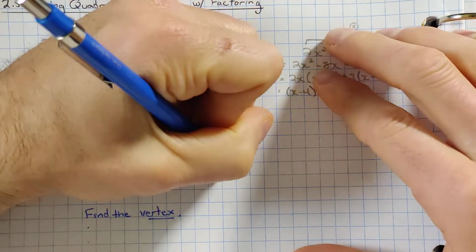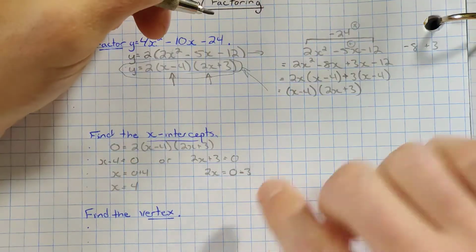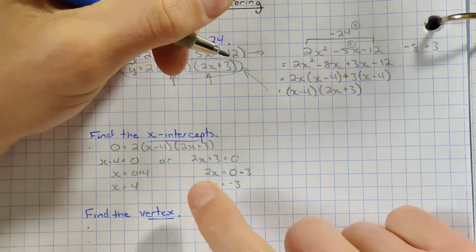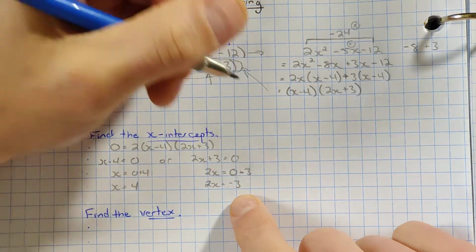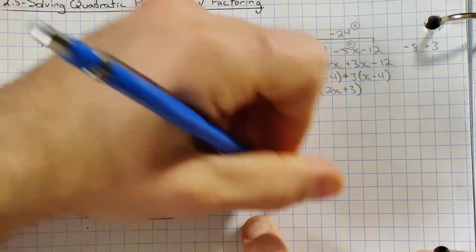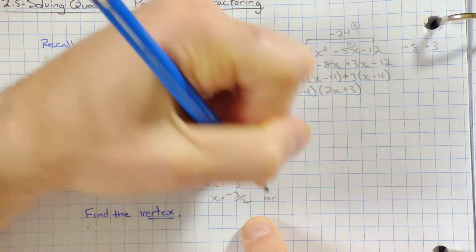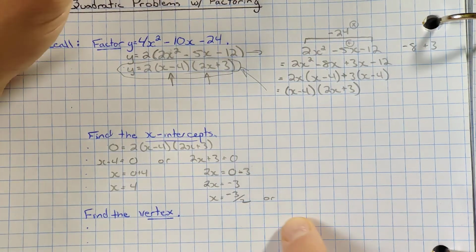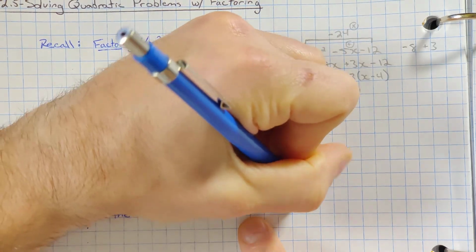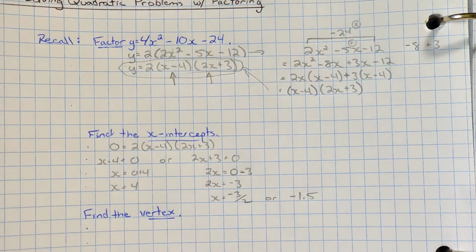And that would be 2x equals negative 3. And then we divide by the 2 to get the final answer of negative 3 over 2. Again, I like fractions, especially halves, quarters, eighths, and things like that, as I mentioned before, but you could also write that as negative 1.5. Both are correct.